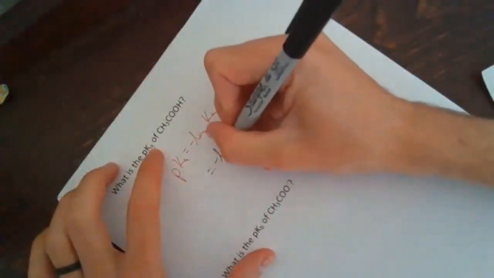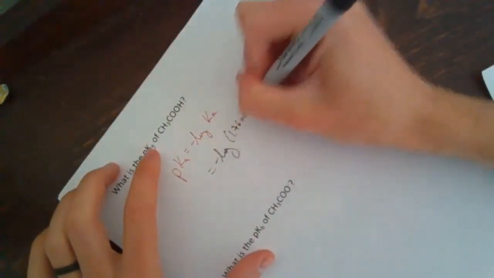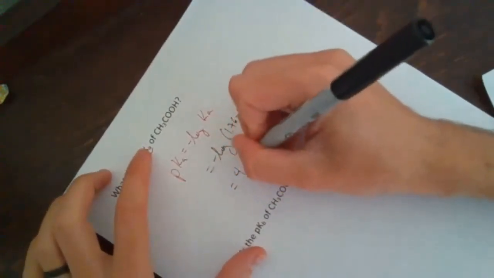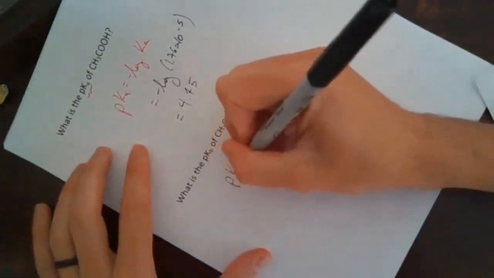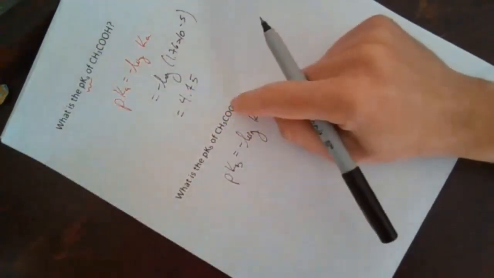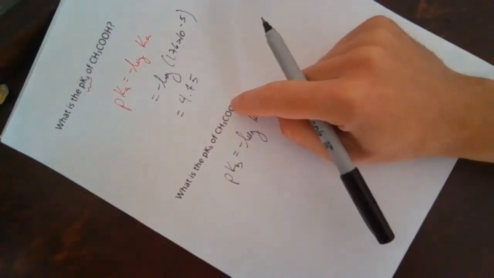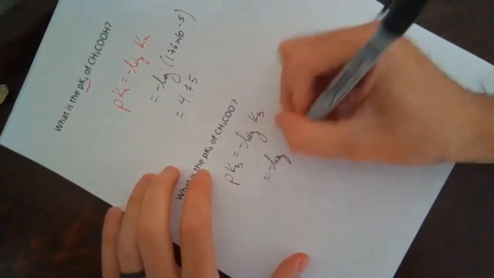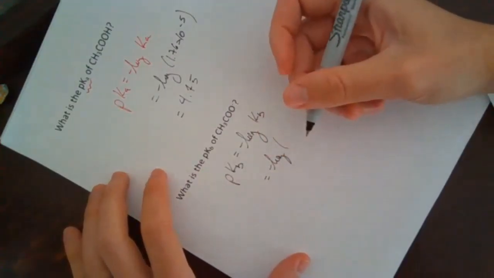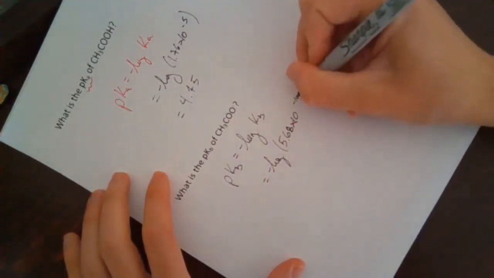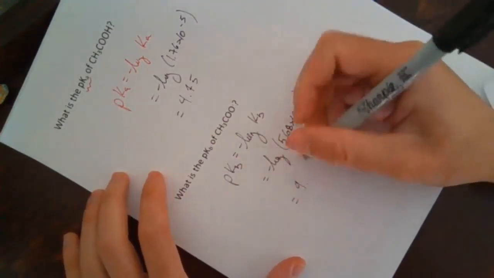So I take the negative log of that, and I get that the pKa here is 4.75. Similarly, for pKb, that's the negative log of the Kb. For CH3COO-, we did a previous example of determining the Kb from the Ka. You can't necessarily look it up in most tables, but we calculated that it was 5.68 times 10 to the negative 10, and we get 9.25.